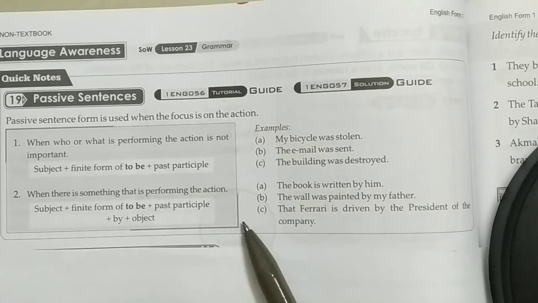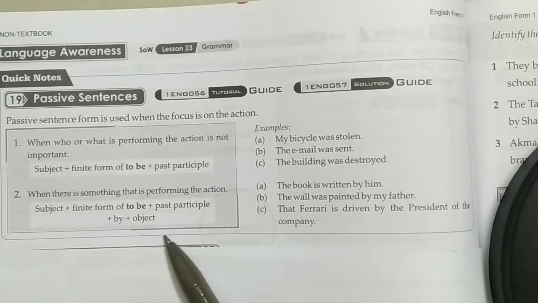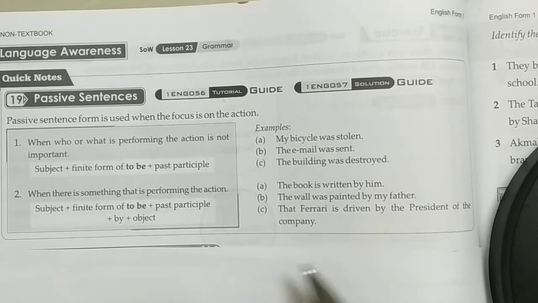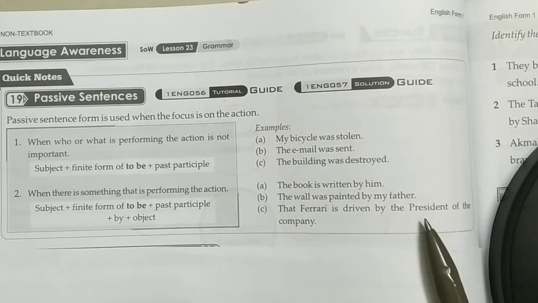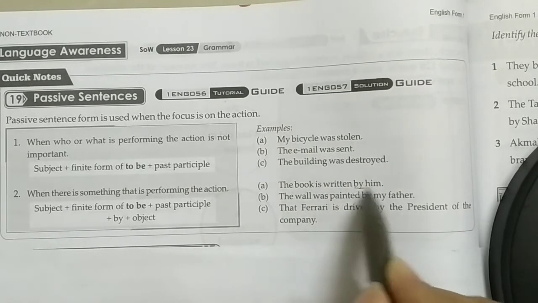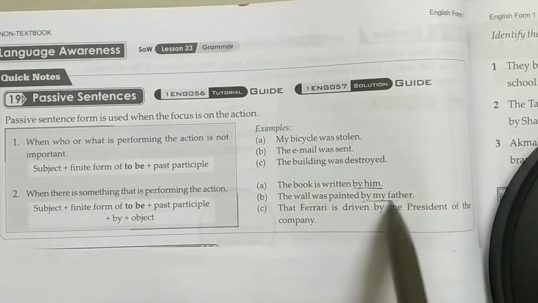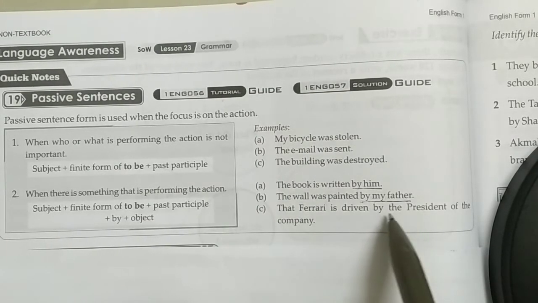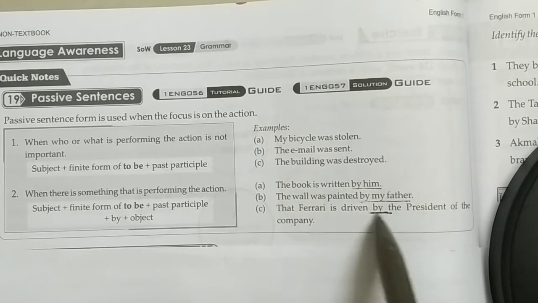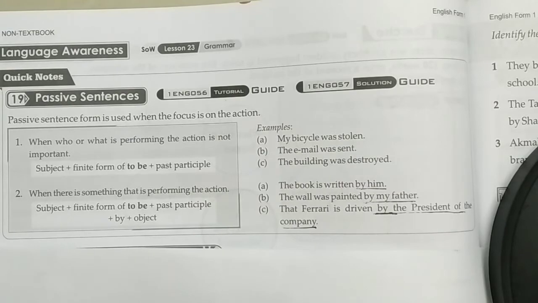Let's take a look at 2. When there is something that is performing the action: subject plus finite form of to be plus past participle plus by plus the object. Here the examples shown will be A. The book is written by him. B. The book was painted by my father. C. The Ferrari is driven by the president of the company. You see, there's the word by here. Right, so we shall do some exercise on this.